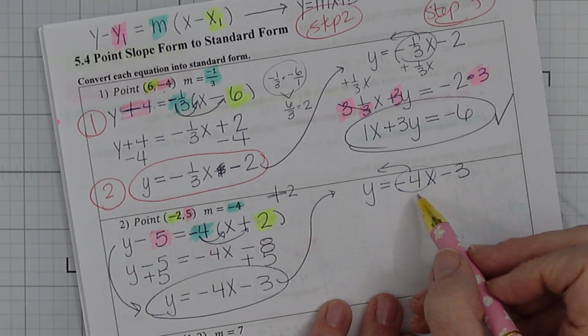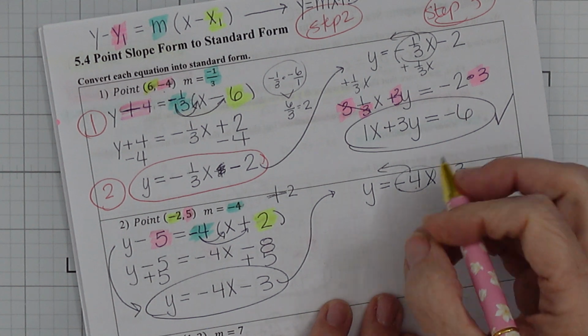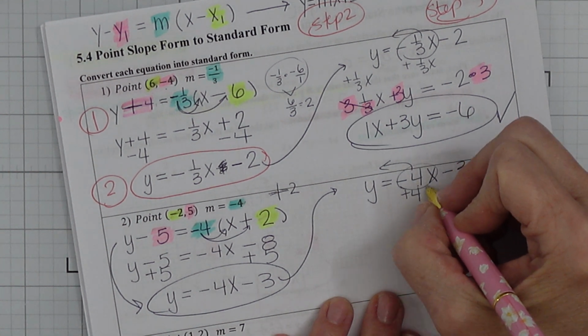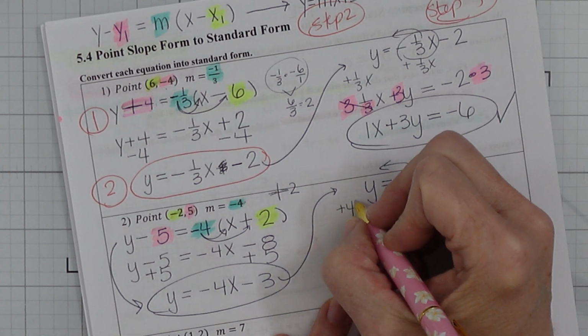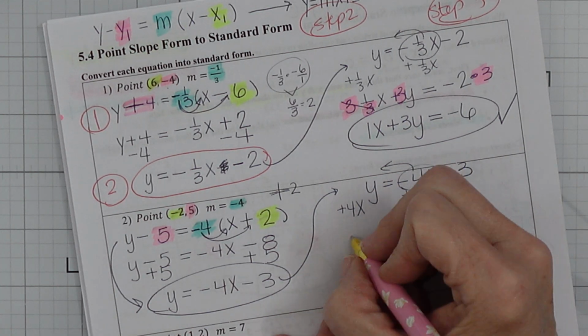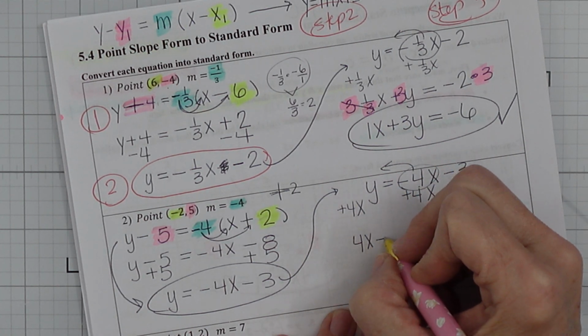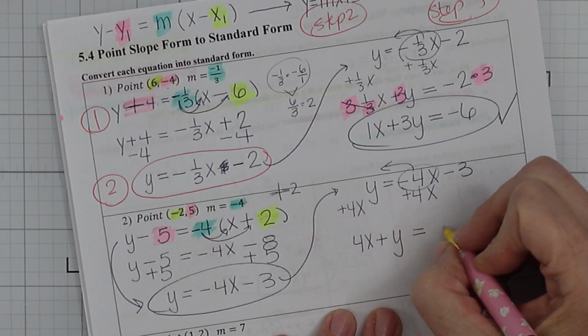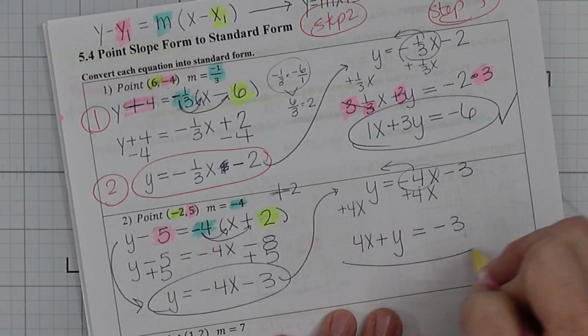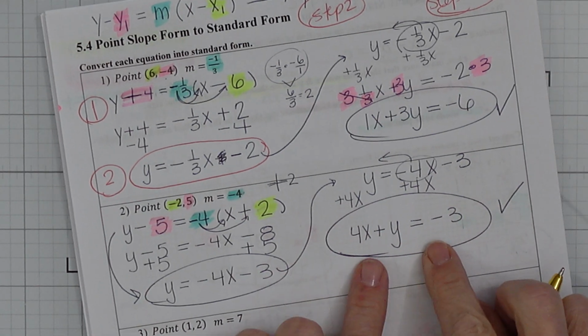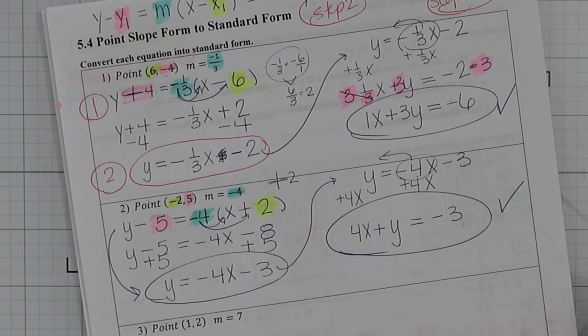you're supposed to. This is a negative 4x, got to move it over there. So I'm going to add. And what I like about this question is there are no fractions. So I have 4x, I have 1y, and that equals a negative 3. So there we go. There's my standard form.